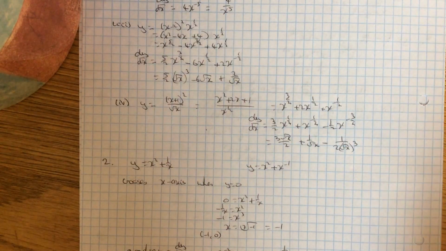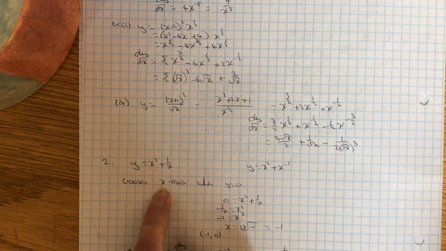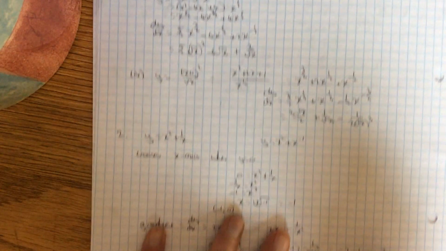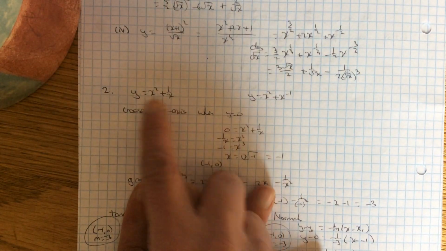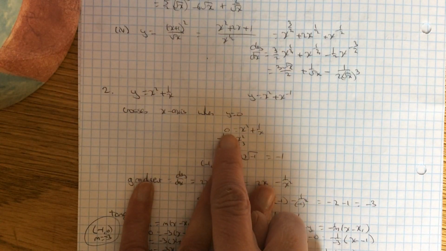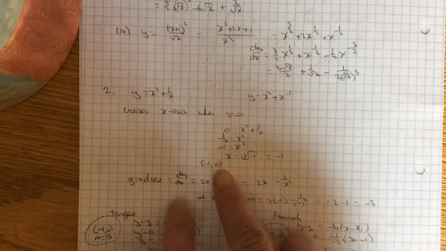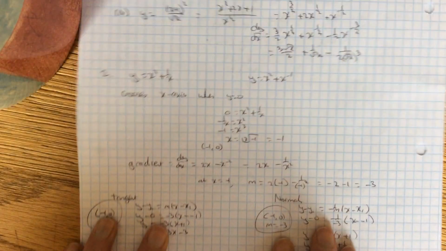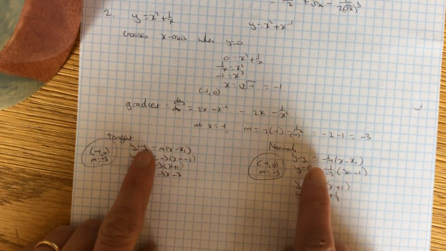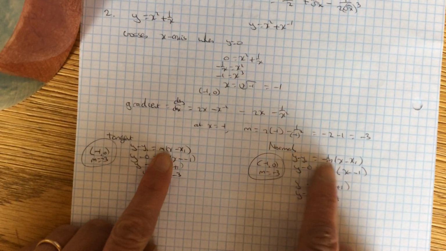Number 2, you're wanting to find the coordinates of where it crosses the x-axis and then find the equation of the tangent and normal. So, it crosses the x-axis when y is 0. So putting y to be 0 and solving that, you get x to be minus 1. So that's where it crosses. You want the tangent and the normal. Tangent equation, write it out. Normal equation, write it out.